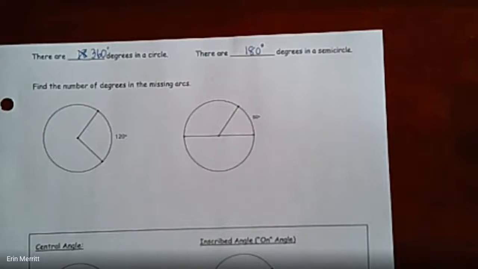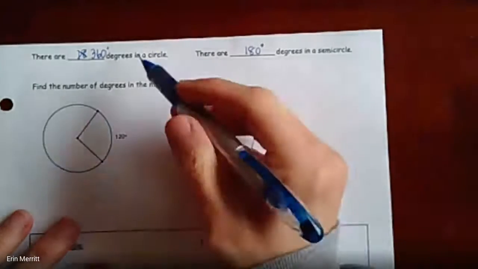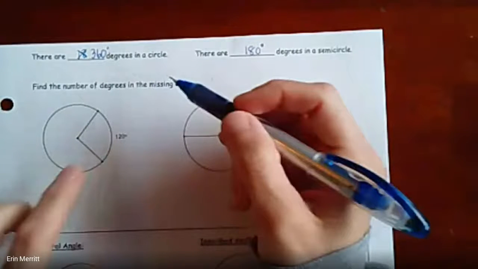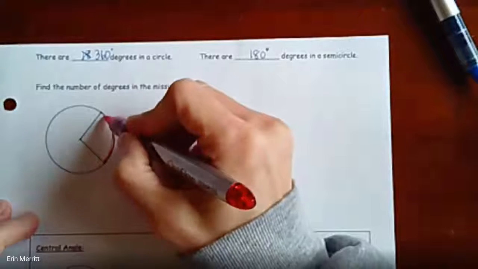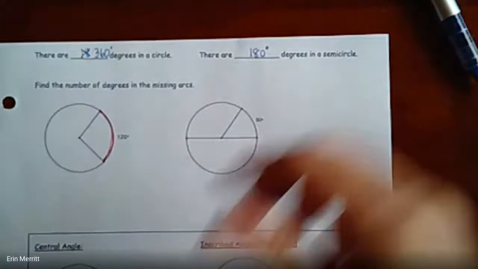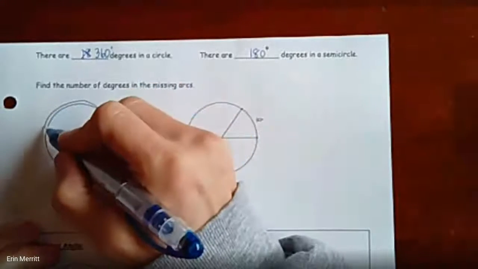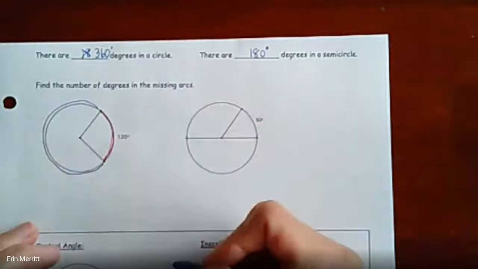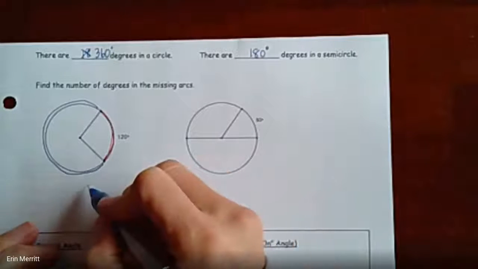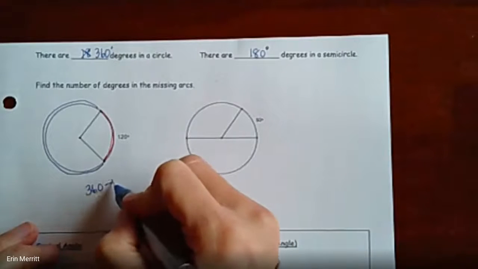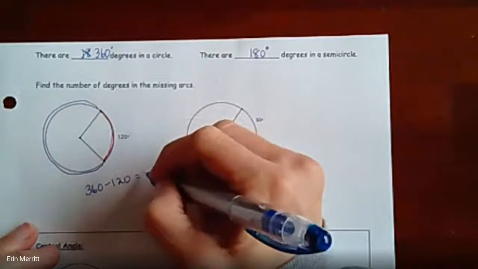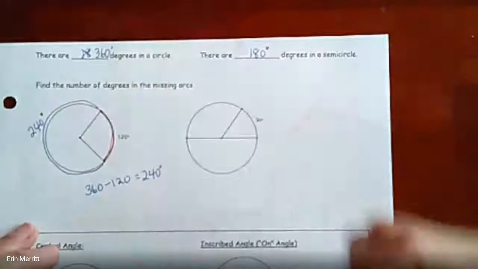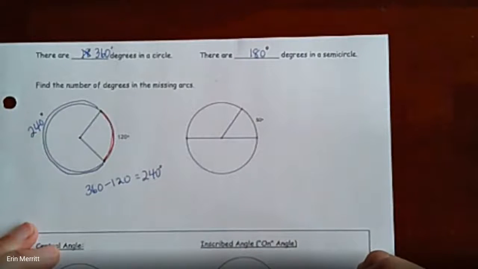So when it says find the number of degrees in the missing arcs, it's not meant to be super tricky or anything. It's just the idea that if the full circle is 360, and this piece of it right here is 120 degrees, to get the remaining arc that goes from here all the way around, we would simply subtract from 360. So we can go 360 minus 120, and that'll get us our answer of 240. So this remaining part has to be the other 240 degrees.